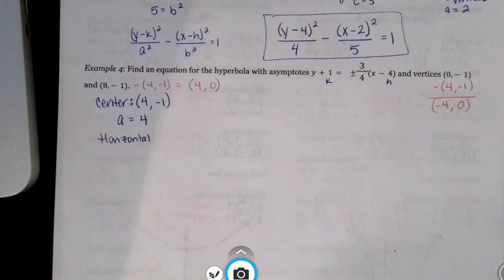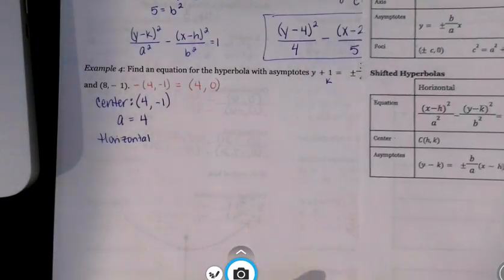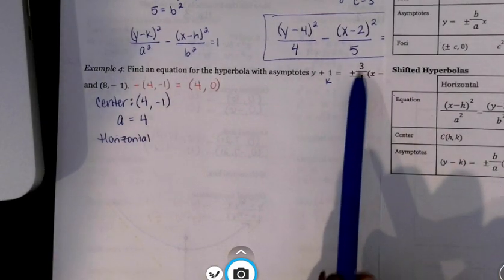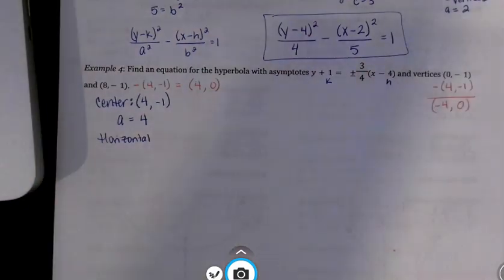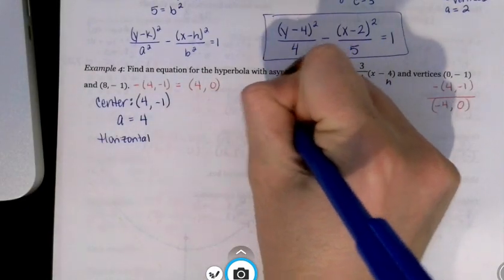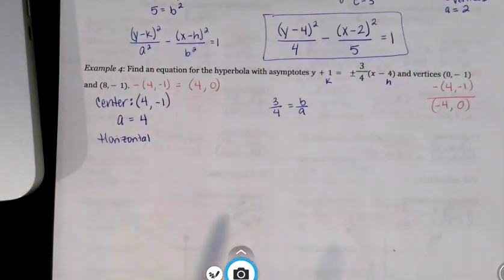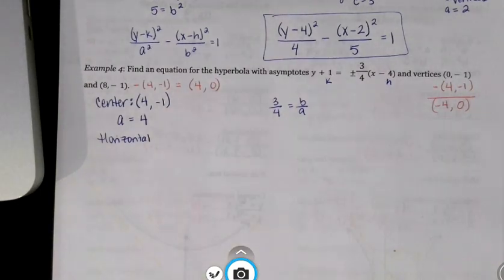So looking at my formula sheet again, for my asymptotes, I want to kind of include both. I know that this fraction, 3 over 4, is equal to b over a. So I'm going to put that down here. So 3 over 4 equals b over a. Now, I do know that this could be a simplified fraction, so maybe it's not 3 over 4, maybe it was originally like 9 over 12, or something like that.